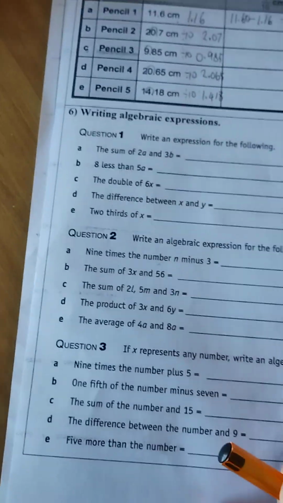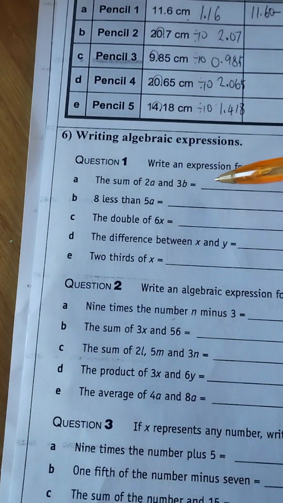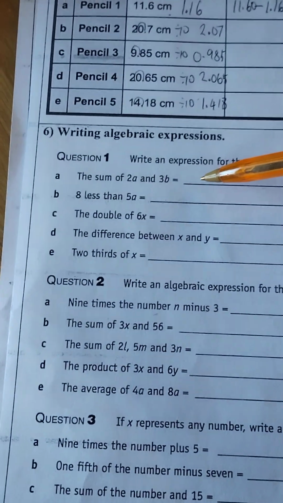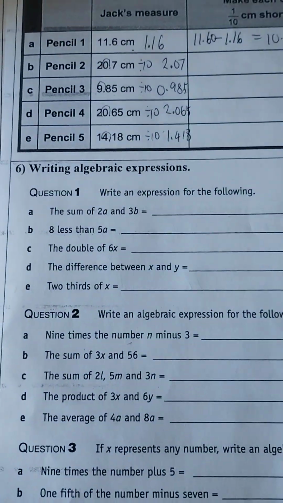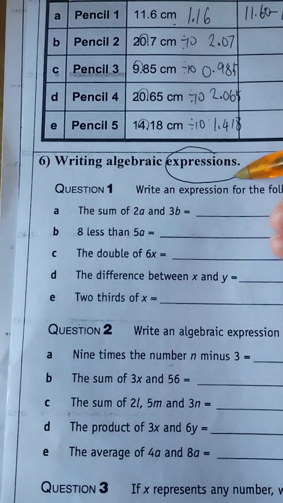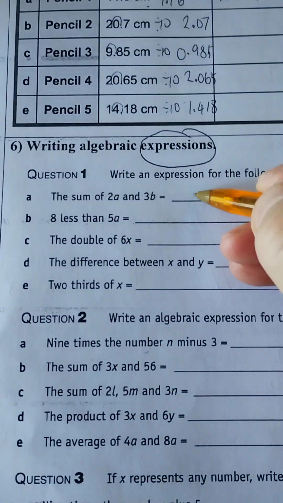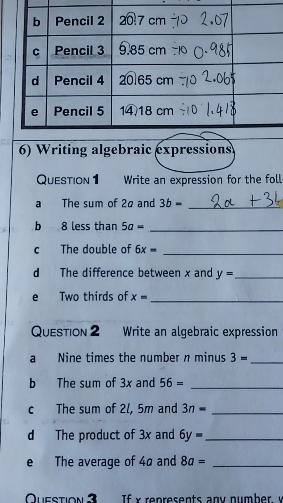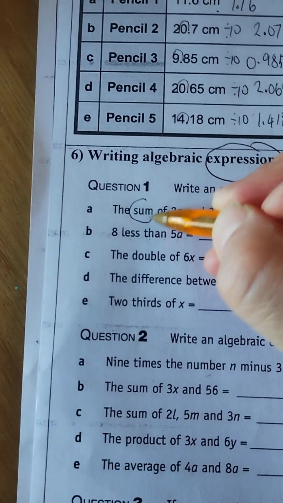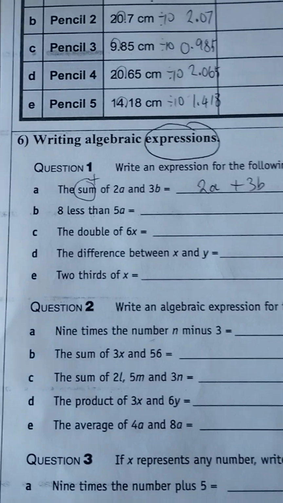And yeah, same process. Now over here, we've got the sum of 2a and 3b. So we've got to write an algebraic expression. So these ones will have no equal signs. Expressions have no equal signs. So we'll have 2a plus 3b. That sum means addition. So we know that keyword is sum, plus.